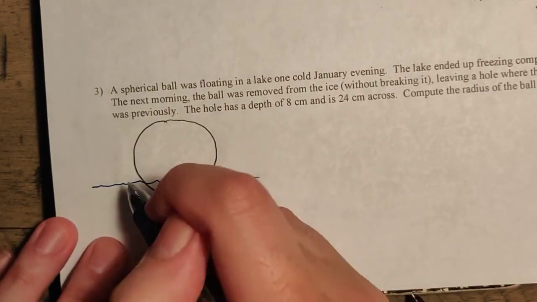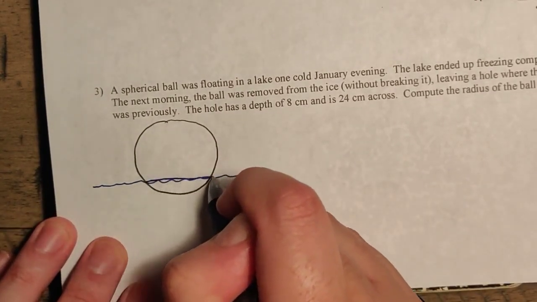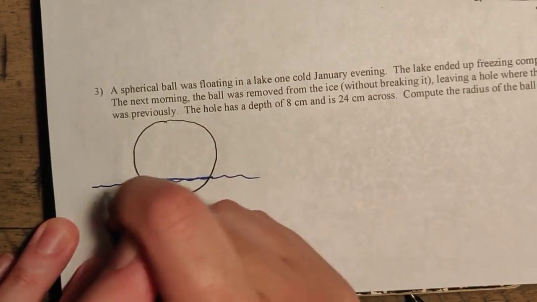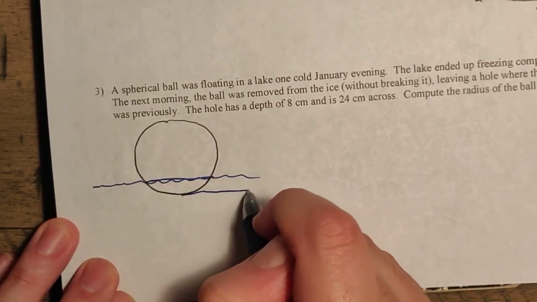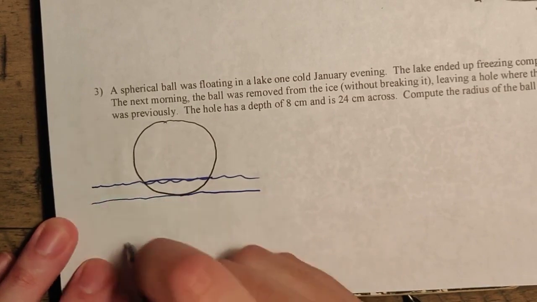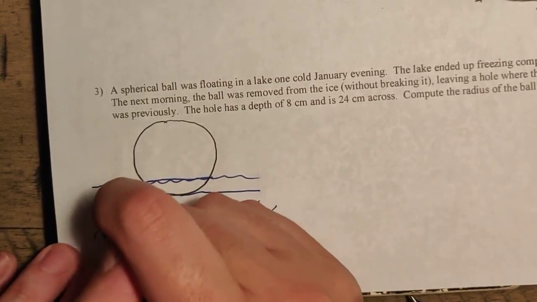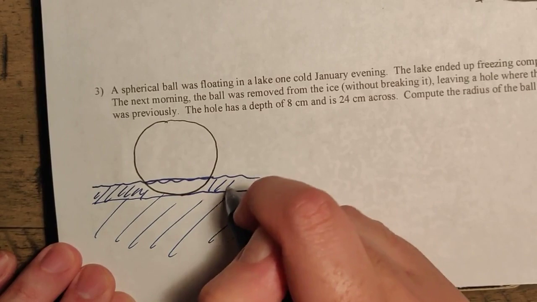Now, the surface of the water freezes, which means it becomes nice and flat here. So this is nice and flat. And now we can see that this is going to be our case here. So basically, we can imagine that this is going to be our ice here. Now this is all ice down here as well, but there's also ice up here as well. And that's going to be the most important part.